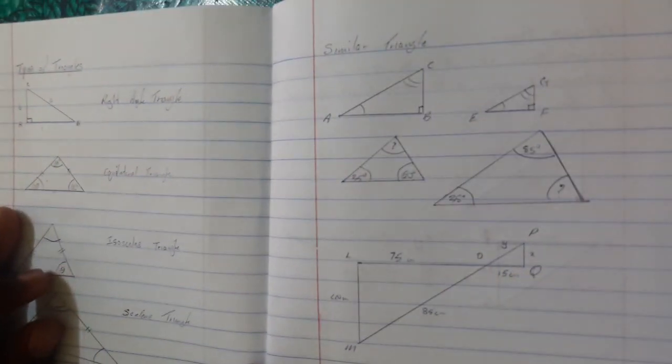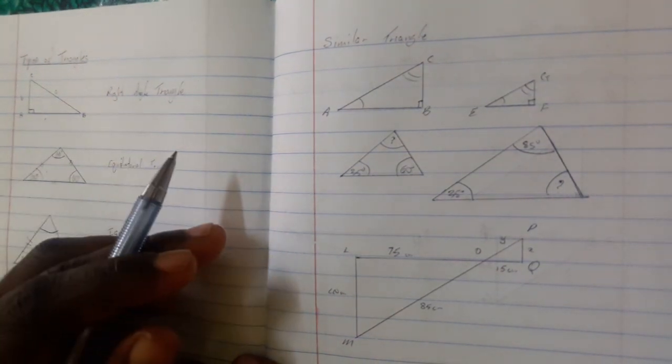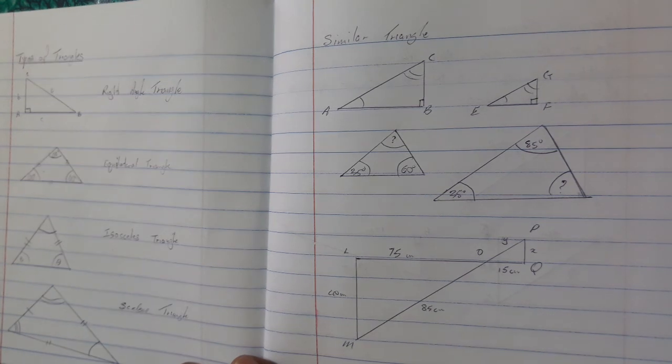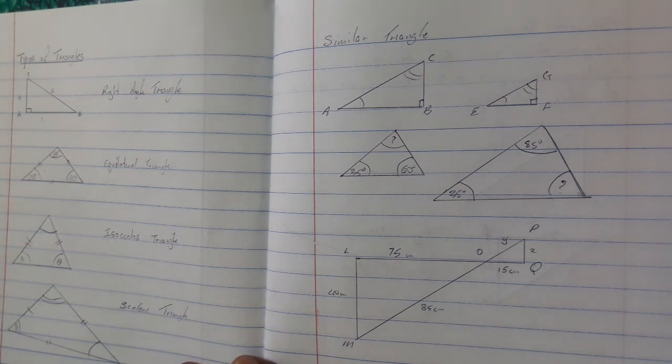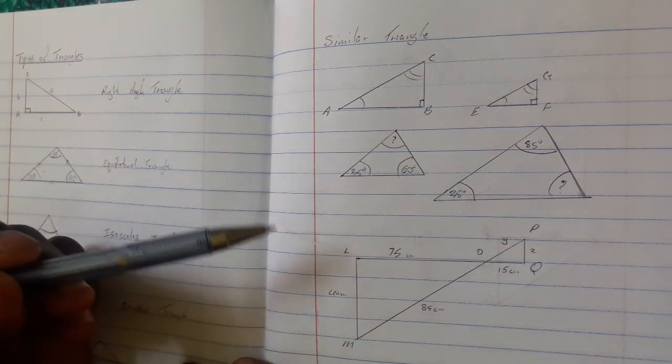So over here we do a topic that many persons overlook, but I did see a question in the CXE paper, but it was years ago. Similar triangles. Triangles are similar when they have the same angles. If the angles are different, then the triangles are not similar. So the biggest question is, are these two triangles similar?